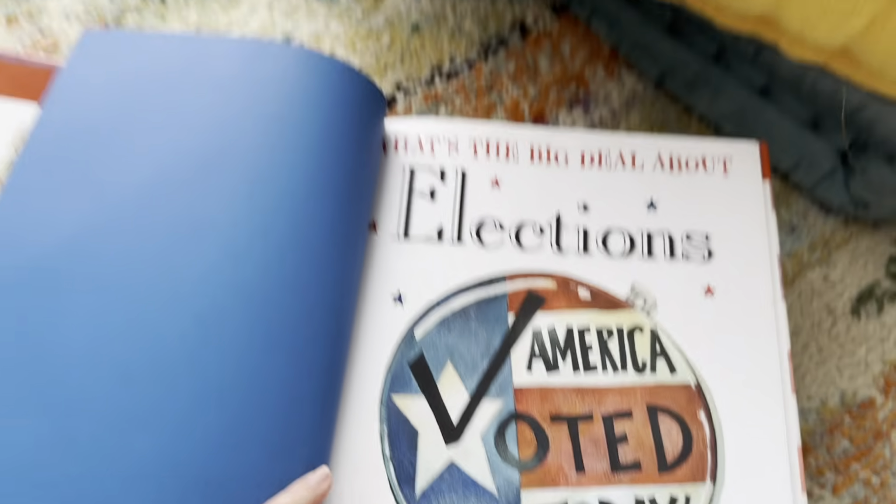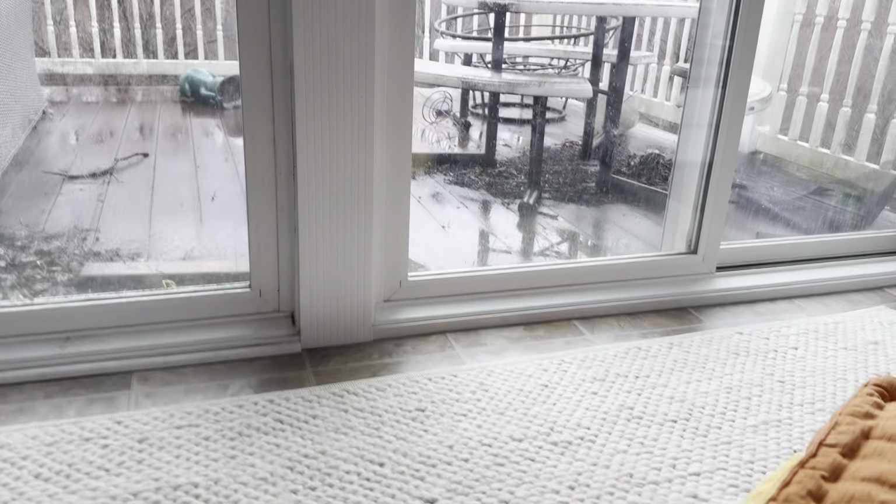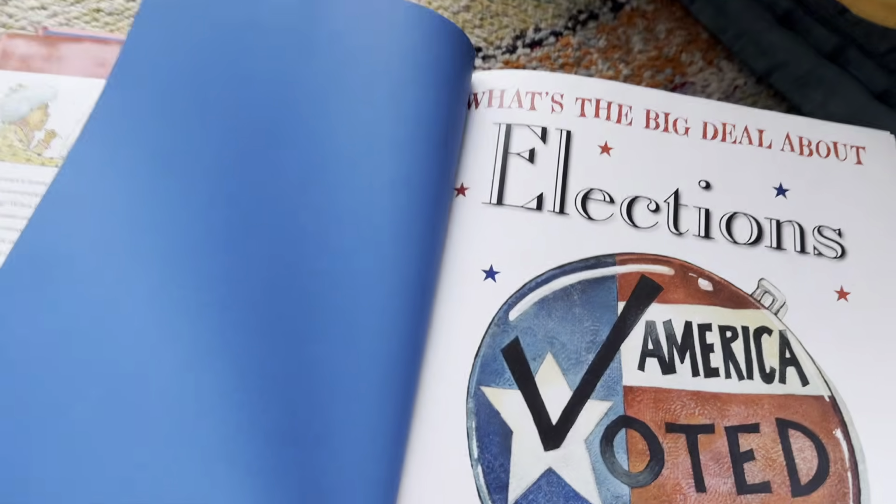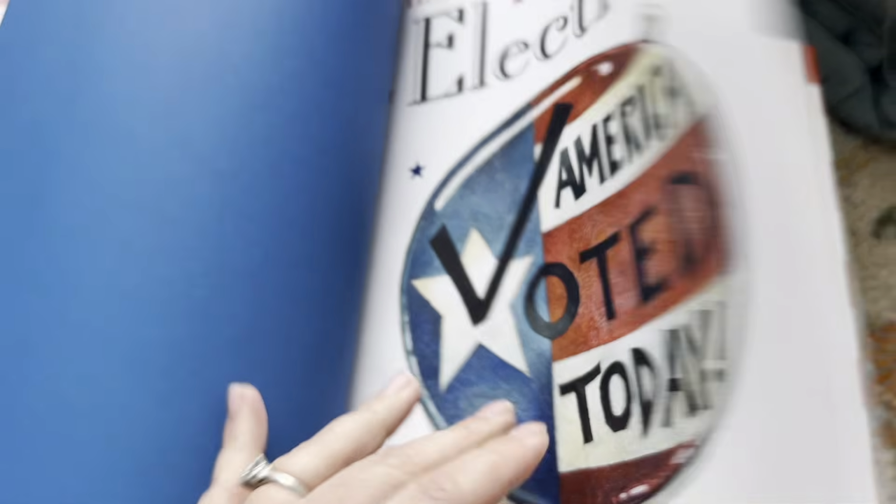It is raining outside. It's a rainy, overcast day. What better day than to look through books and stuff?